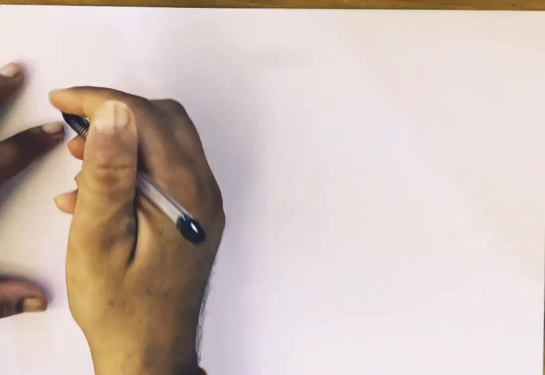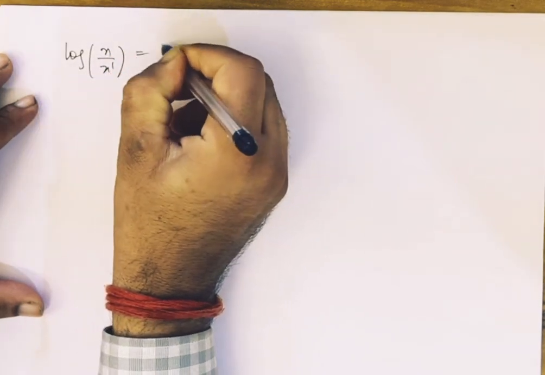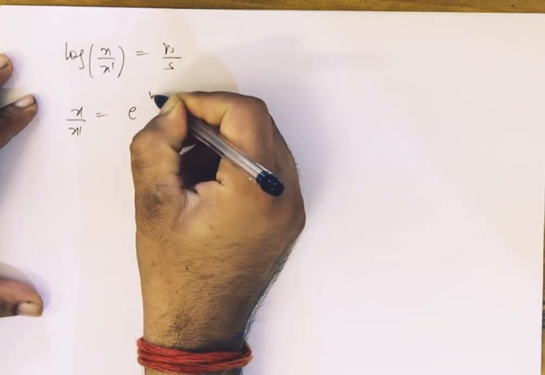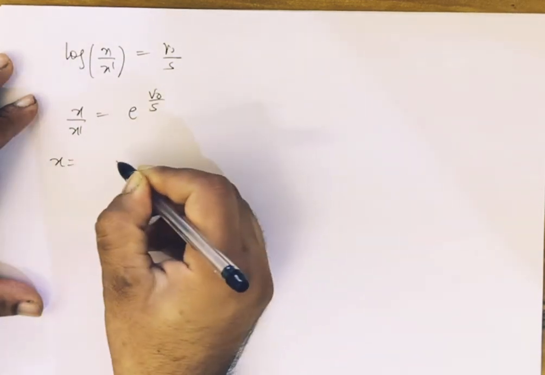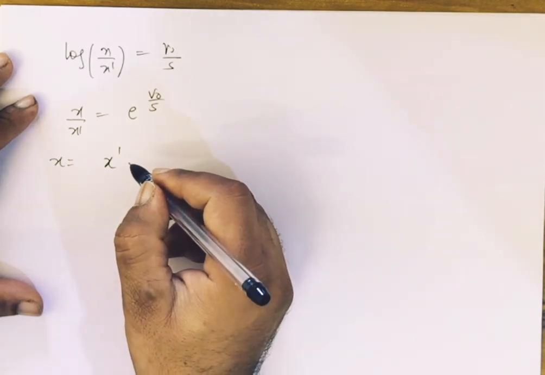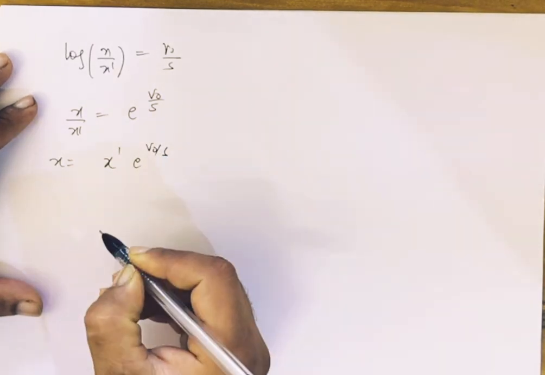So we have log of x upon x dash is equal to v naught by s. So x by x dash will be e power v naught by s. So x will be x dash e power v naught by s.